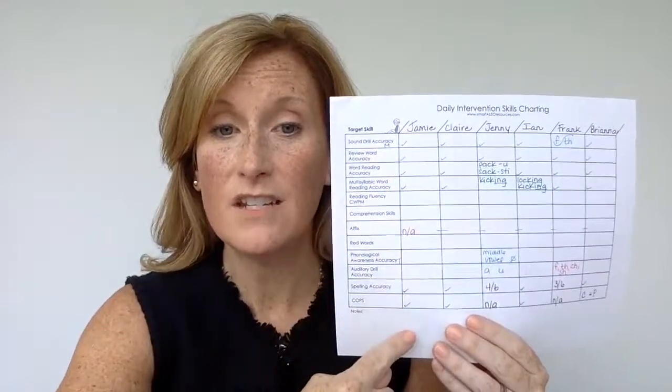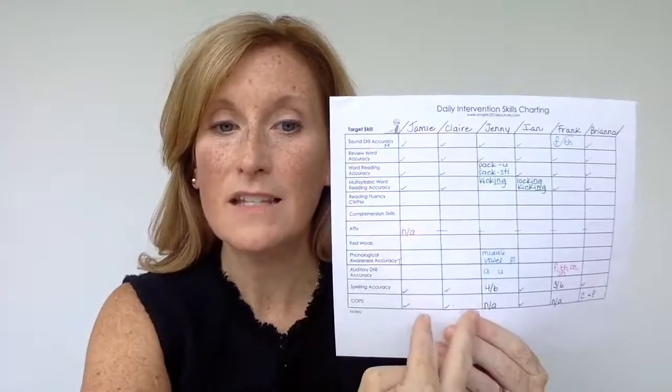The check marks are just students who've got it. For example, this student here, Jamie, you can see all of these check marks. I put an NA for affixes because we haven't gotten there yet. With that group, we're not in that yet. But these are 2 students right here, Jamie and Claire, that I see are showing some great proficiency. This is good. This tells me they're growing towards their goals, and we're going to be on track to meet those goals that we set back in the beginning when you first started using your toolkit.